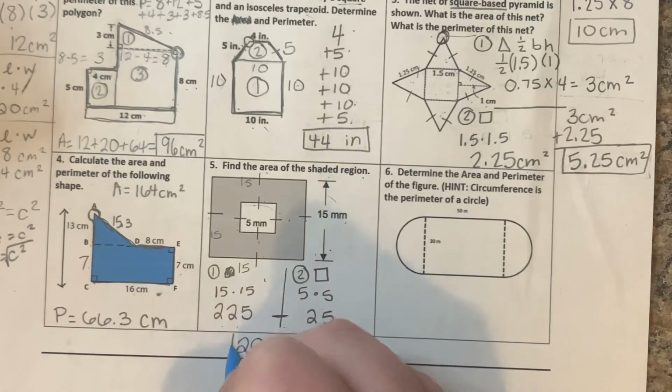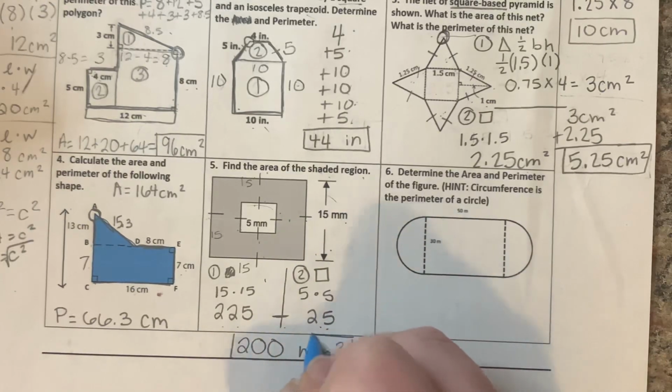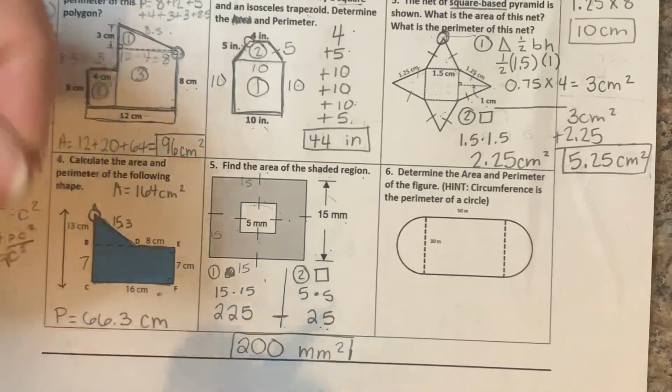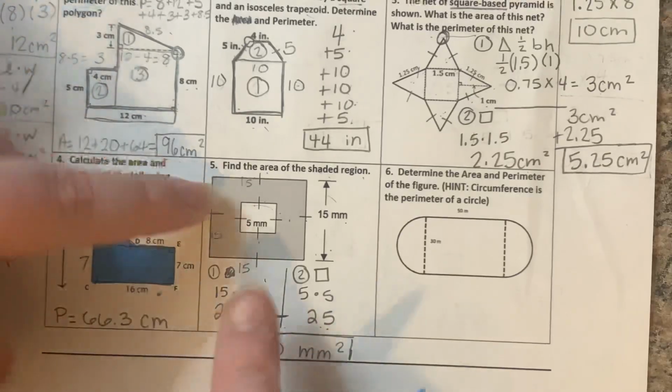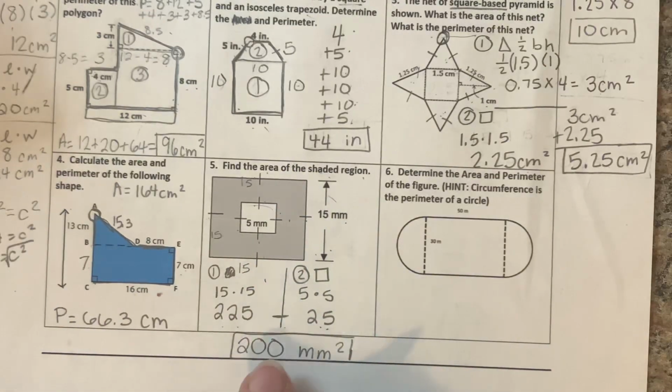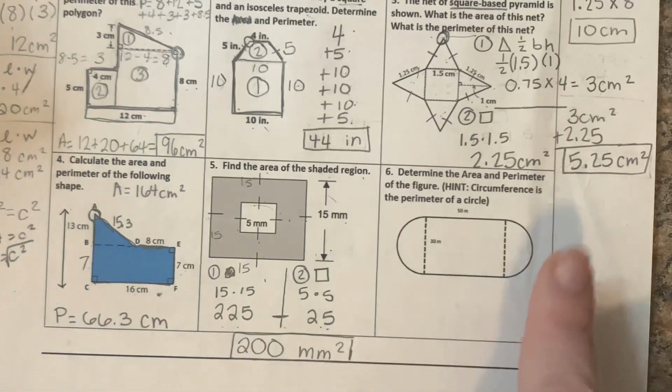Some of our problems for these composite figures are going to require subtraction. So think about the problem. If I've got 2 shapes and I've put them together, I'm adding them together. If I have 1 shape and I'm removing, you can imagine I'm picking up that rectangle and taking it out, then that would be your subtraction type problems.